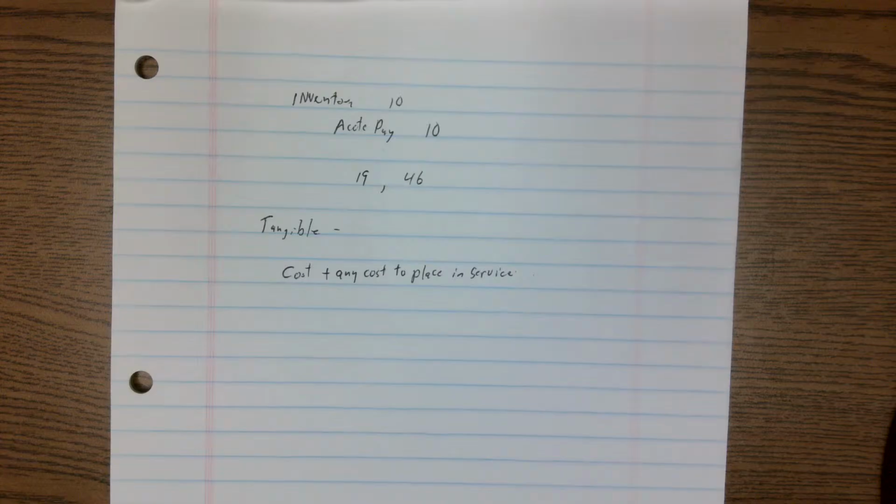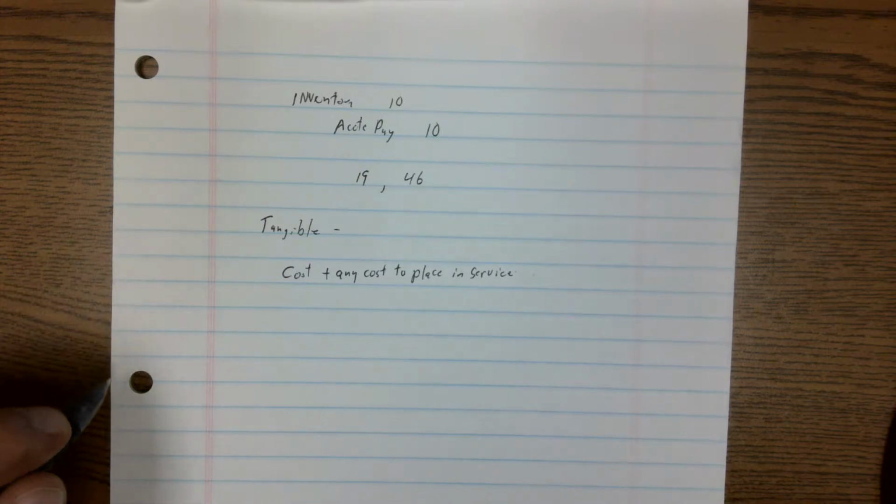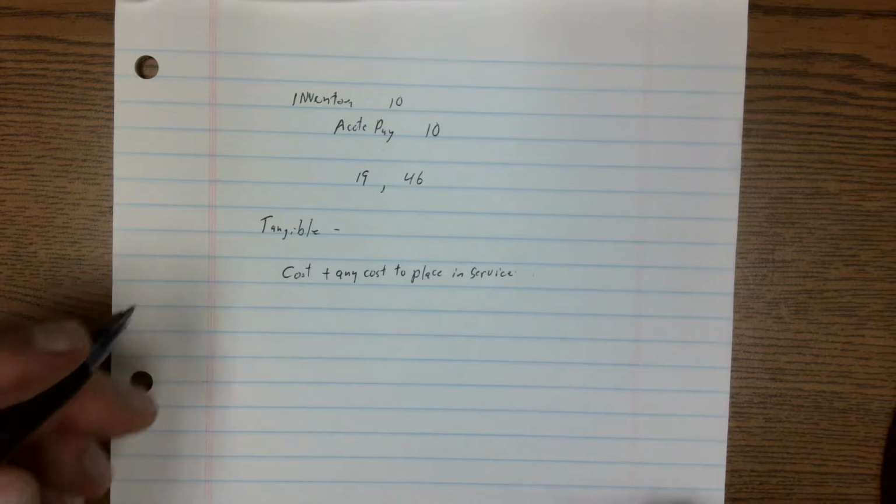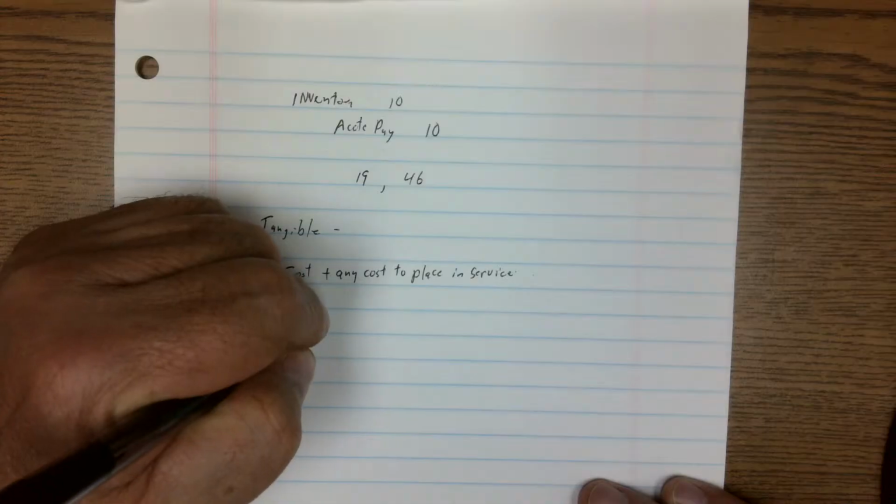Now, that being said, long-term assets we depreciate. A long-term asset, long-term by definition, means we're going to use it, or plan to use it, more than one accounting period. So we have to recognize the expense as we use it up. Now this creates an estimate. There are a number of ways to do depreciation. There is straight line.